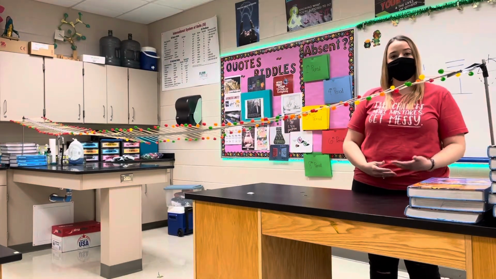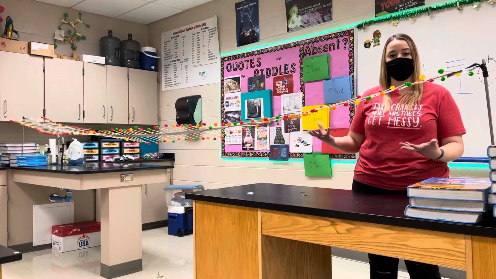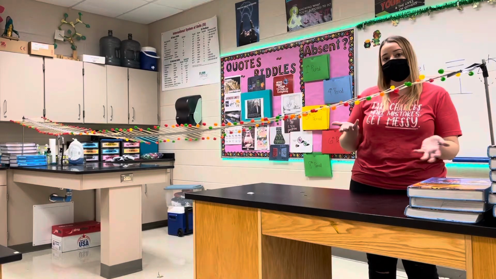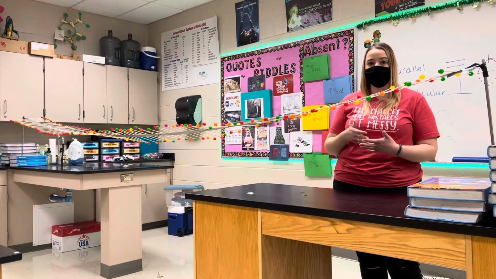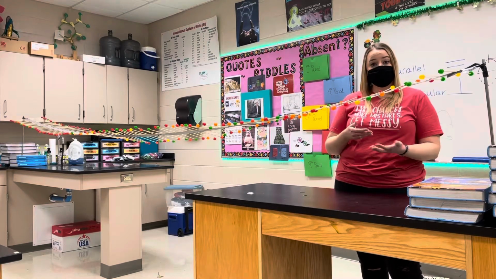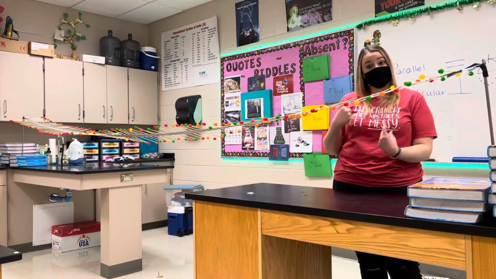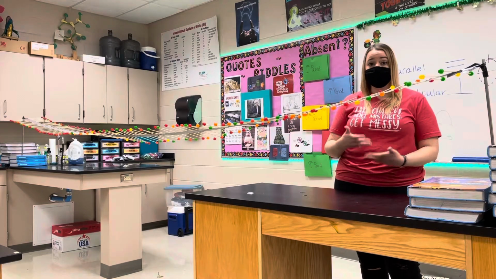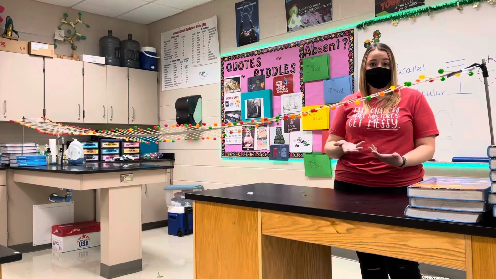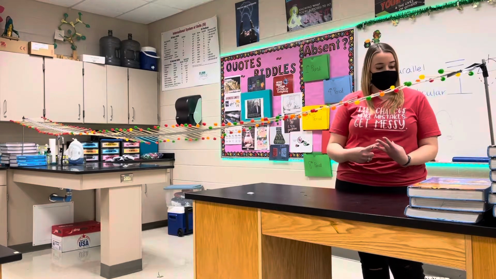A medium is a material through which the energy of the wave is transferred. As long as it has particles, it could be considered a medium. So some examples of a medium could be water, it could be your desks, it could be you, it could be air. As long as it has particles, it could be considered a medium to transfer the energy of your wave. So anything that's a solid, liquid, or gas could fall under this category.